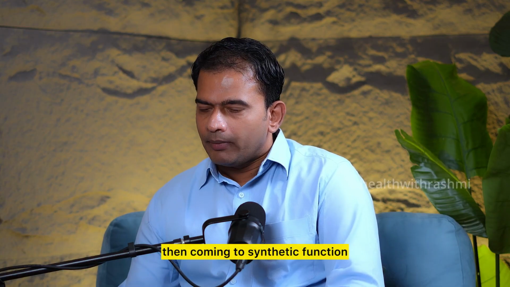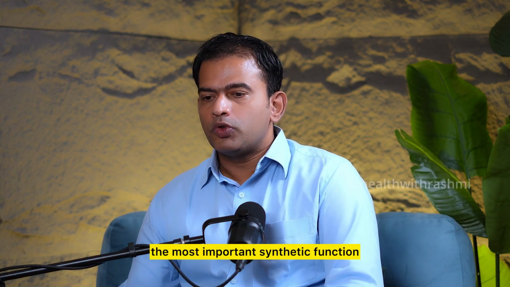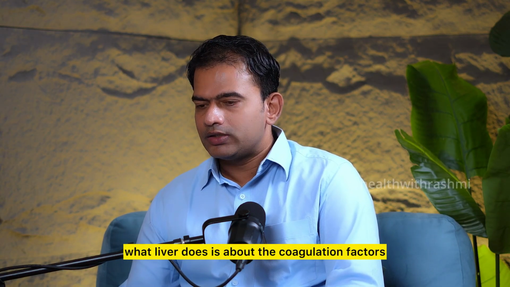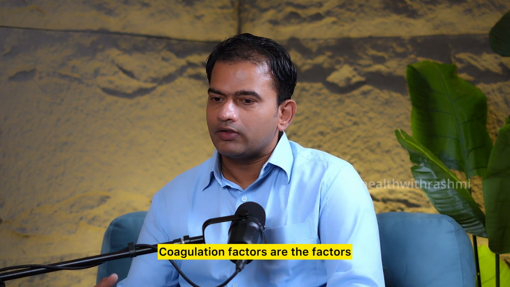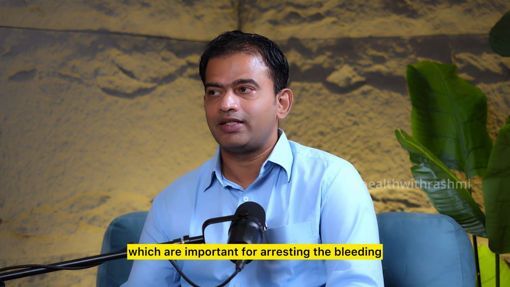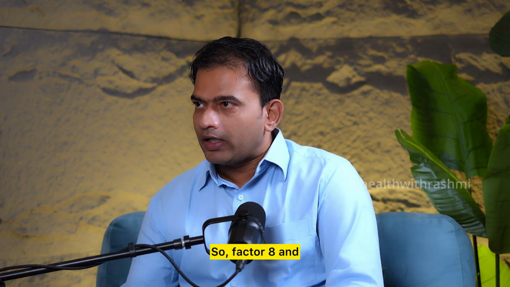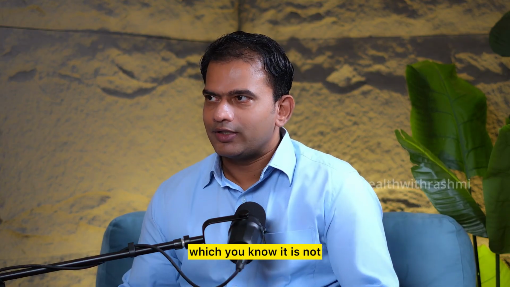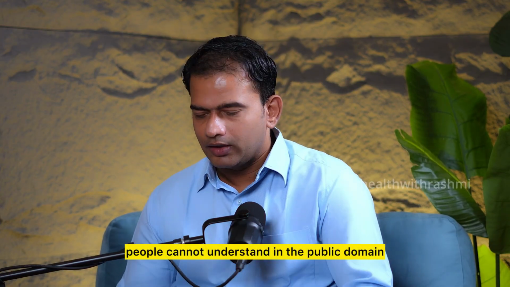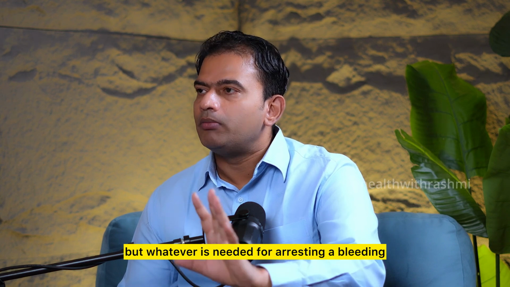Then coming to synthetic function, the most important synthetic function the liver does is about the coagulation factors. Coagulation factors are the factors which are important for arresting the bleeding. So factor 8, and there are many other factors which people can't understand in the public domain, but whatever is needed for arresting a bleeding, it is formed by the liver.